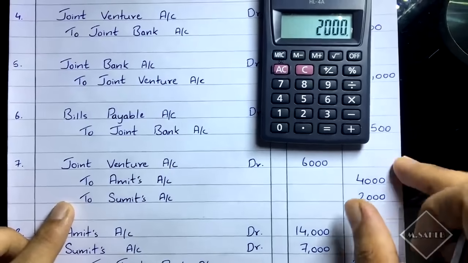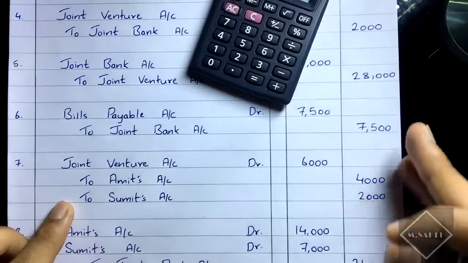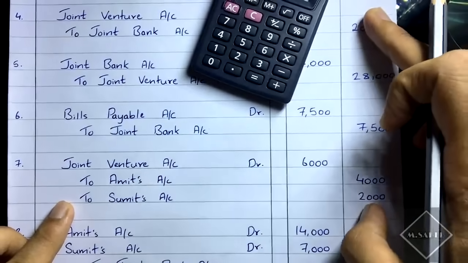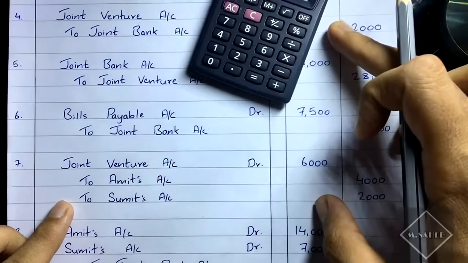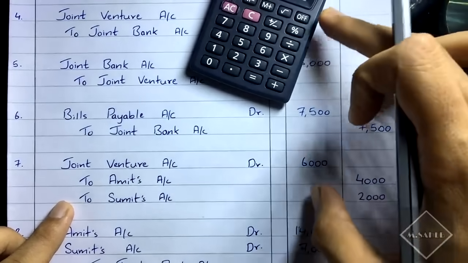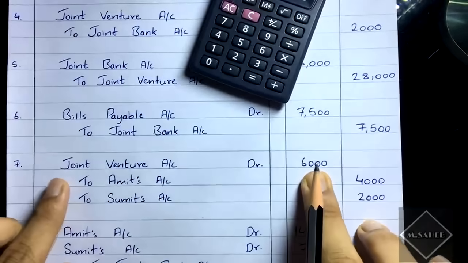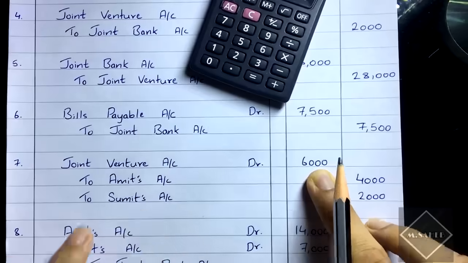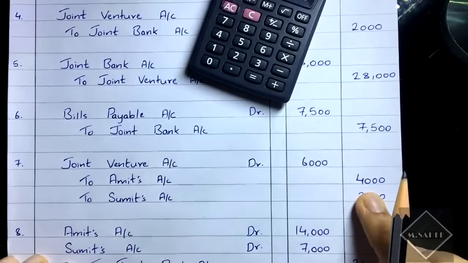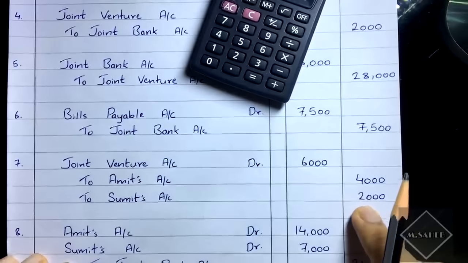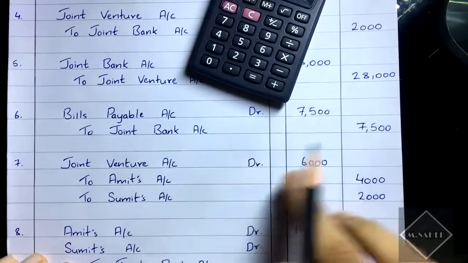So this is how you need to calculate the profit by comparing the debit and credit amounts of joint venture. If credit side is more, it is in profit. If debit side is more, that means it is in loss. And now since here it is profit, the debit side is shorter, so it will come over here. Joint venture account will be debited and Amit's account and Sumit's account will be credited, because their capital accounts are increasing, as profit is going to their capital accounts. So 4,000 and 2,000 will go to Amit and Sumit, and this is the profit.